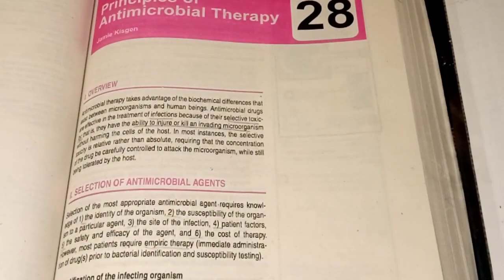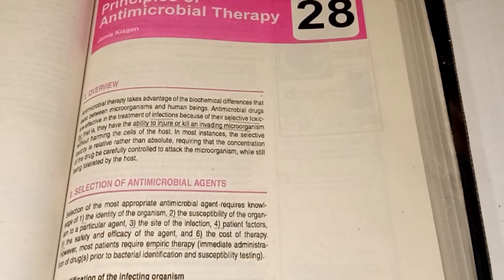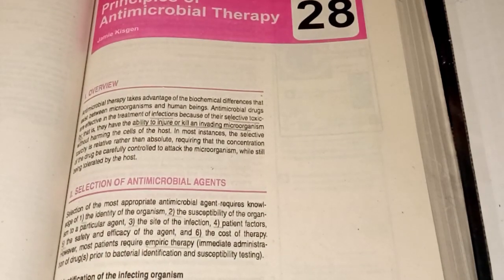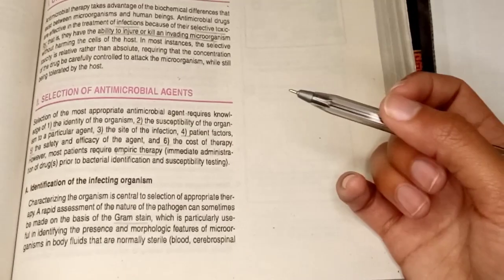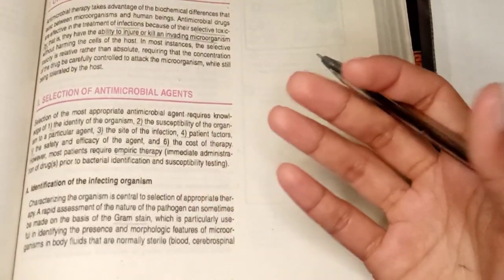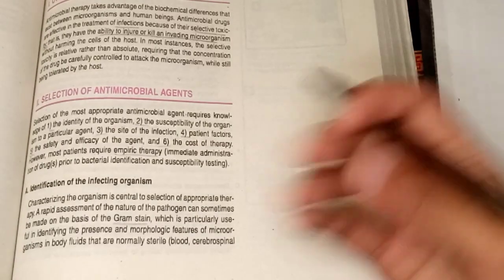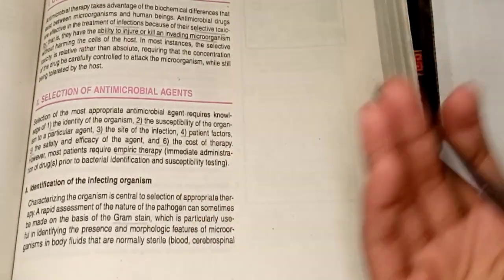Now let's discuss these points one by one. So first of all, we have identification of the infecting organism. Okay, so this step is very important. Identification is very much important before initiating the treatment. So how are you going to identify the organism?